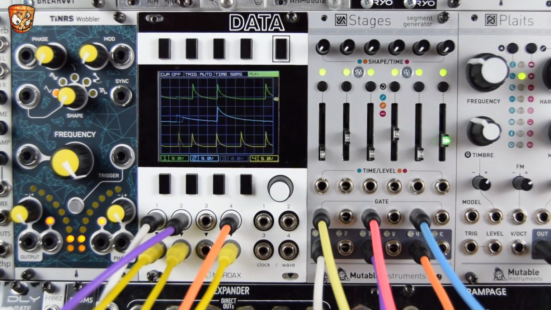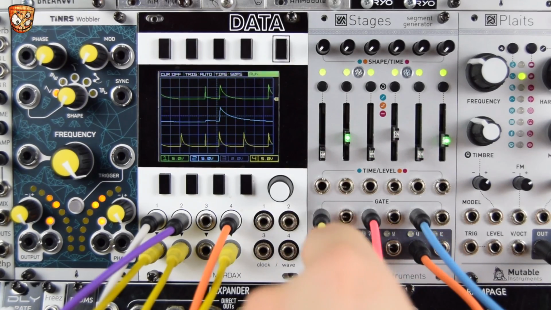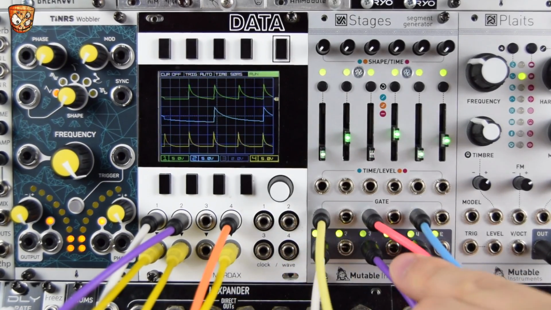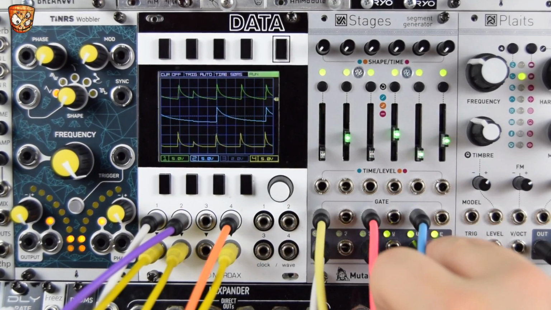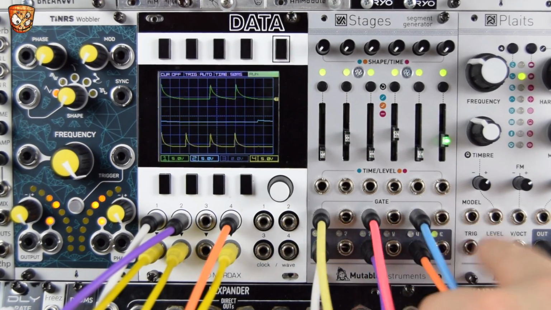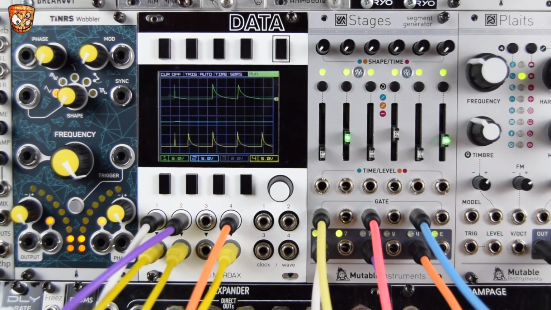Let's try some feedback patching. The most sparse pattern is this middle one, and even though we're getting our output from 1, which is chaining 1 and 2, output from 3, chaining 3 and 4, output from 5, chaining 5 and 6, 6, 4 and 2 do have their own outputs.